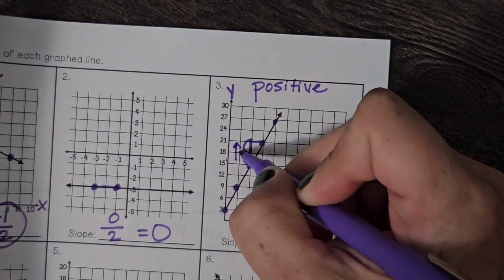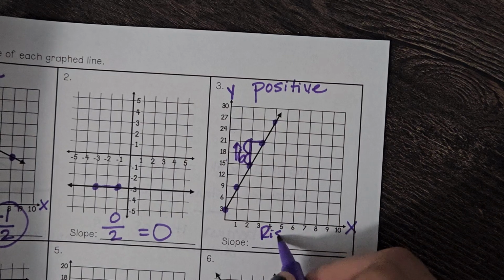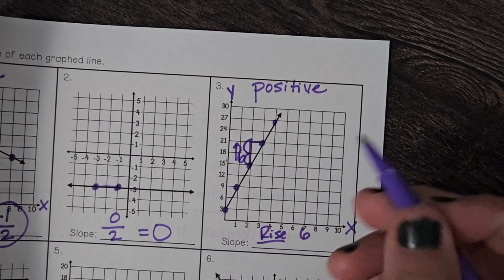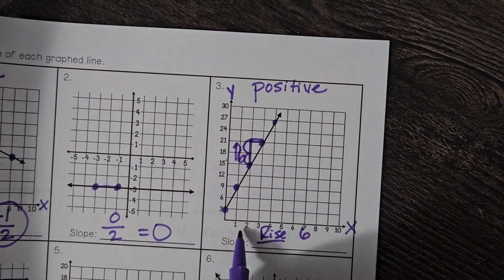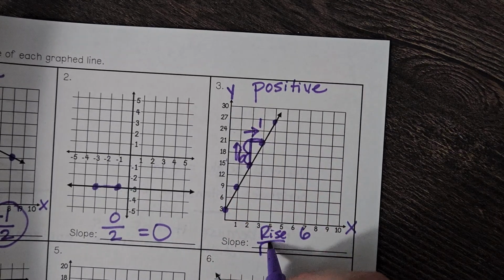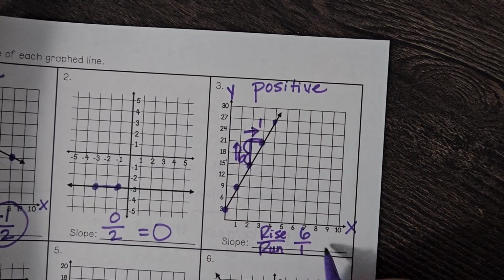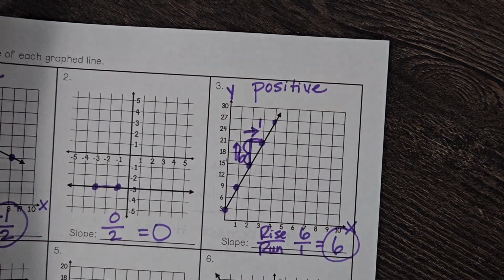So that means I'm really going up 6 numbers. So my rise is going to be 6. I'm going to go over one line. And since I'm still going by ones here, I'm still going over one number. So my run would be 1. And I would simplify that down to just 6.